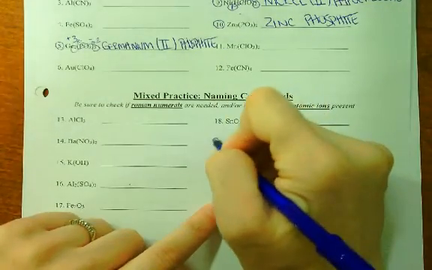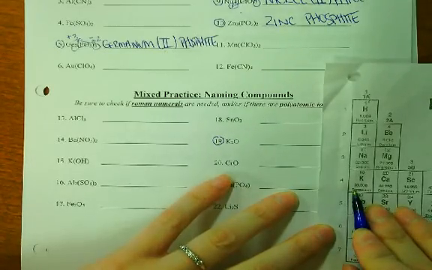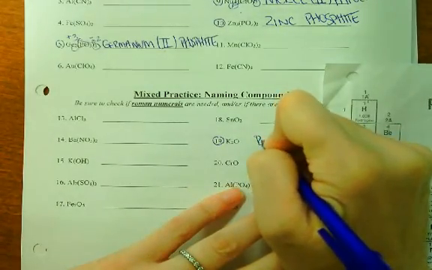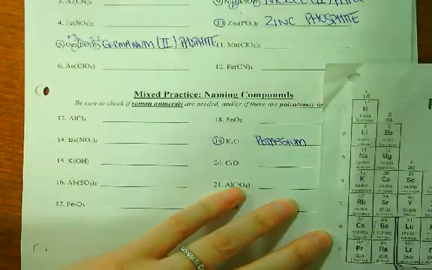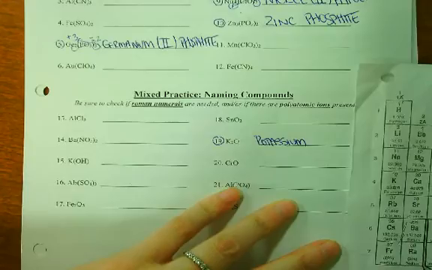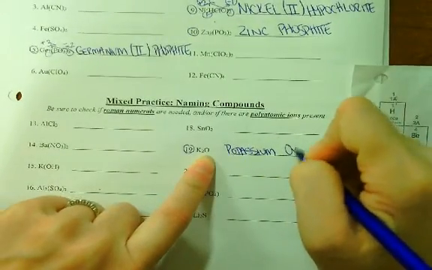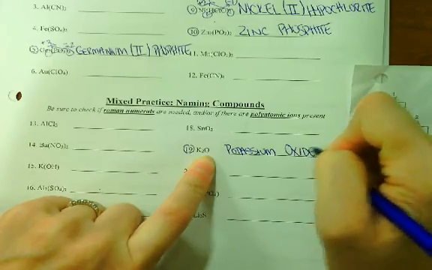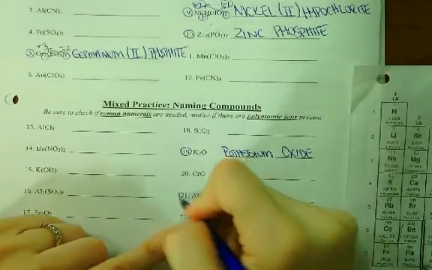So if we're looking at something like 19, K, potassium, is in family 1, so it always makes a +1. So I just call it potassium. And since it always makes the same charge, I don't need to give it a Roman numeral. O is oxygen, so I change the ending to -ide. Ox-ide. Potassium oxide.